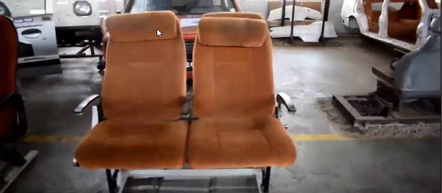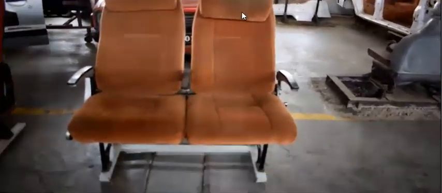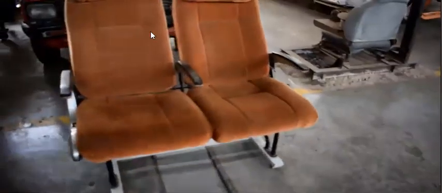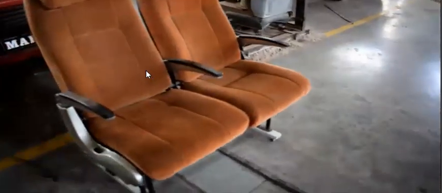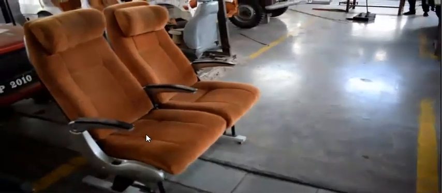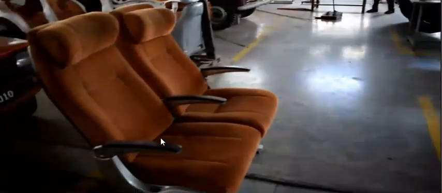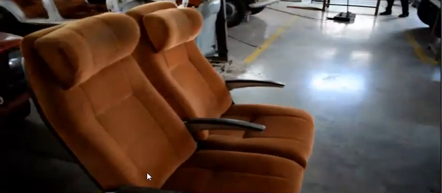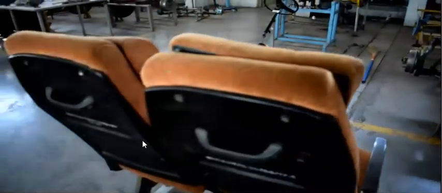So you can see how the headrest is a long, wide headrest, and the cushioning is some sort of high-class cushioning with a good aesthetic look. You can observe the support handles here, and even the back side of the seat has handles for holding purpose, and firmly black color is used with orange.